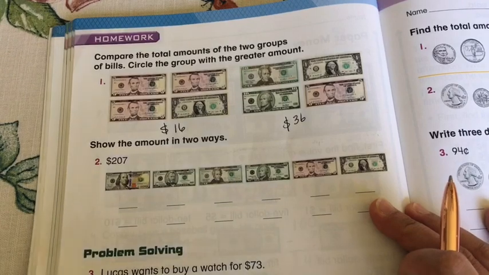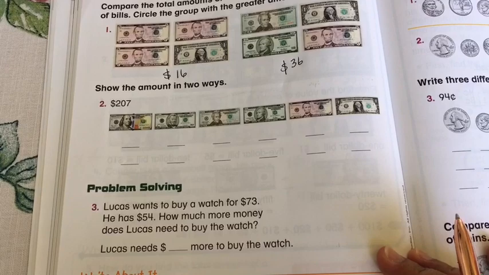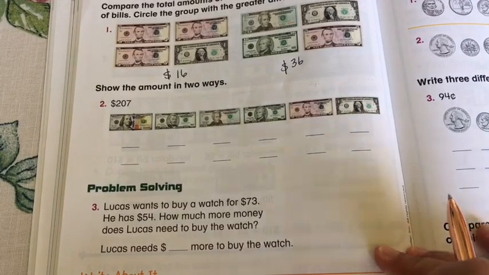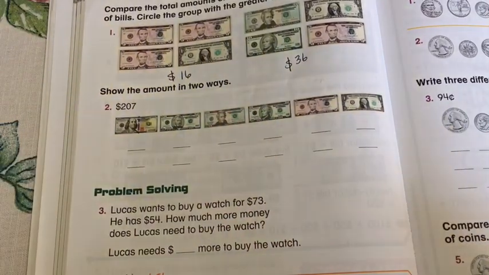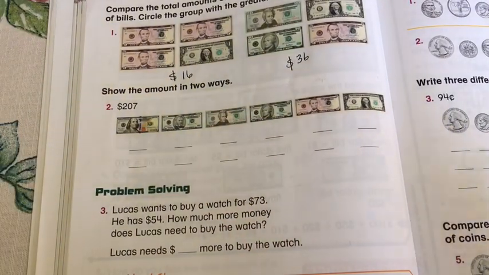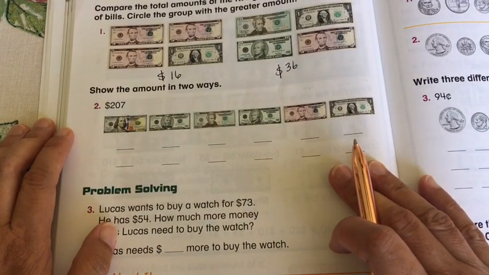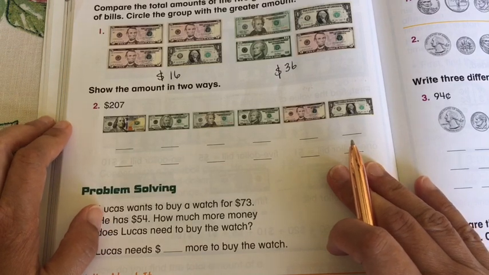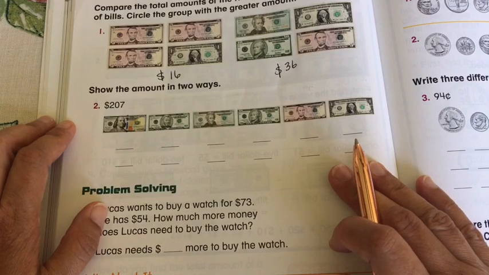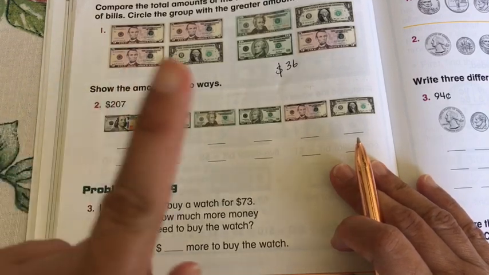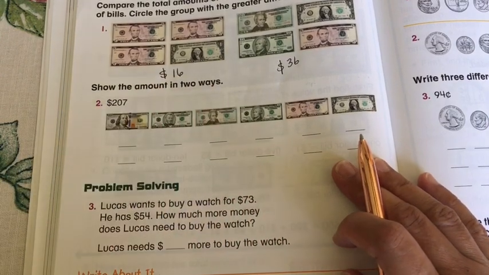All right. Number 2. Show the amount in 2 ways. Okay. We have 207. And they want us to show how you can make 207 in 2 ways. Well, you know me. I end up always picking the easiest way. It's easiest to describe to you. But you may choose any way you want as long as you choose the right bills to make it equal 207 in the end.